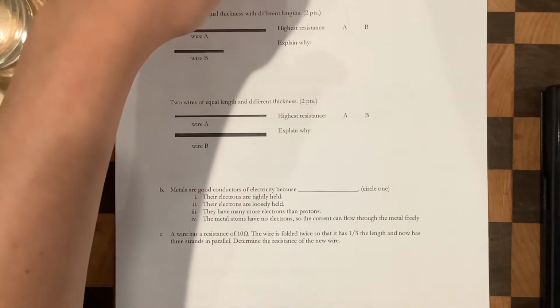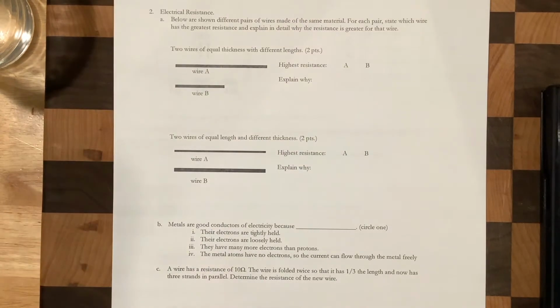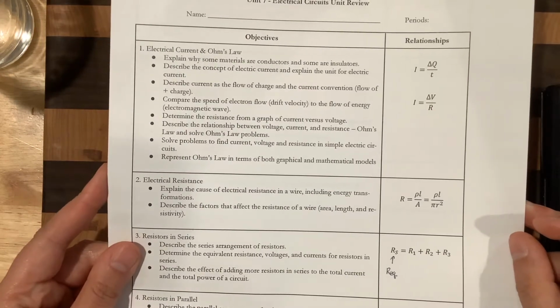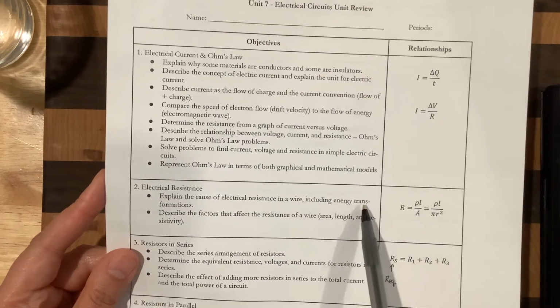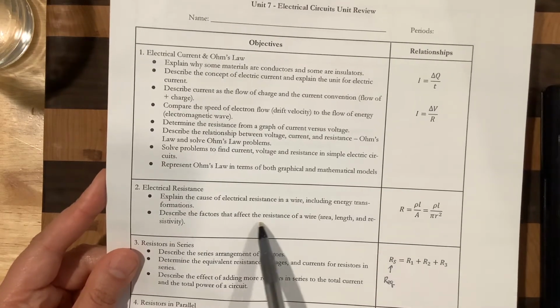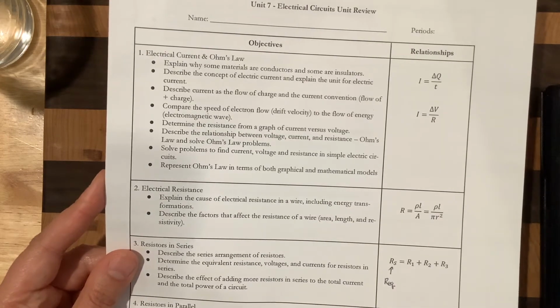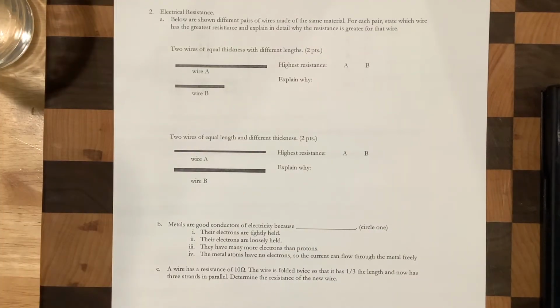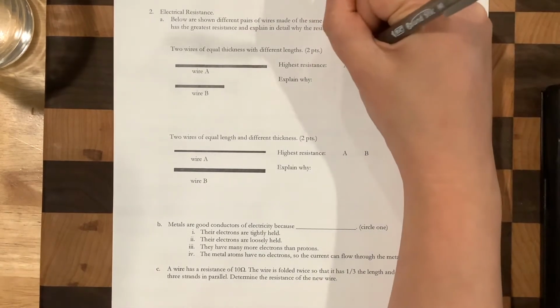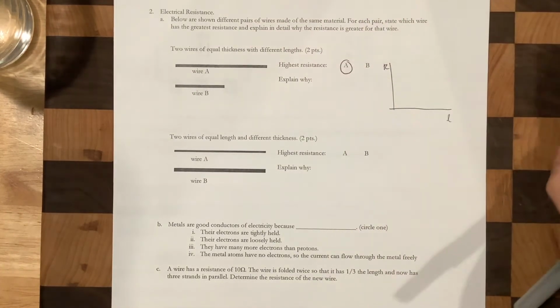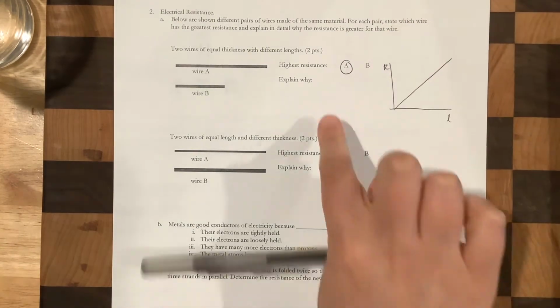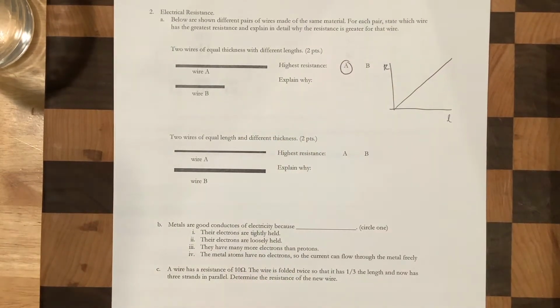Okay, electrical resistance. This page goes along with these standards. We want to explain the cause of electrical resistance in a wire, including energy transformations, and describe the factors that affect the resistance of a wire: area, length, and resistivity. So let's do it. We actually did this lab, if you remember. Wire A has higher resistance because as the length of the wire increases, the resistance of the wire increases. I'll write more on my physical answer key that you'll see later.